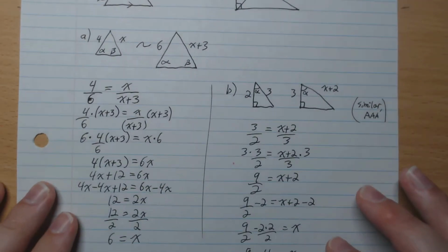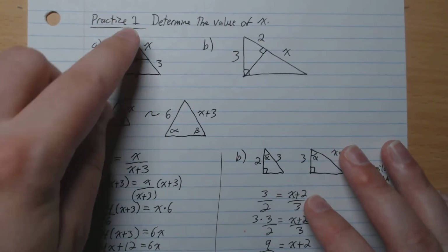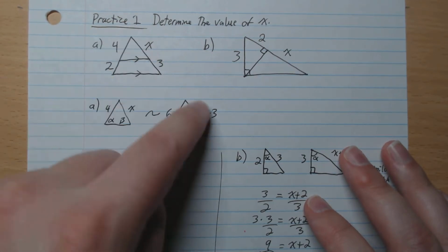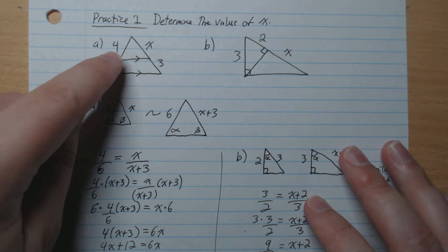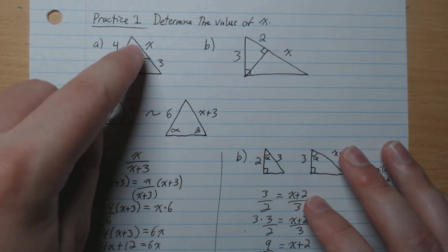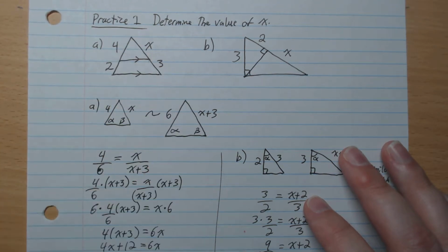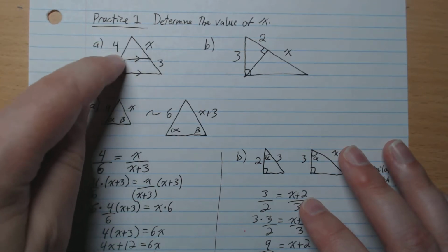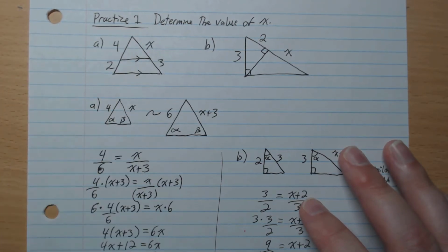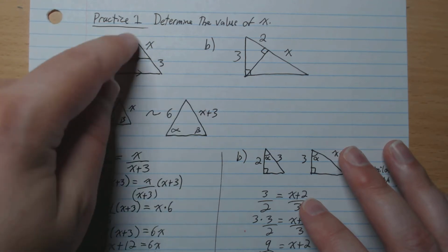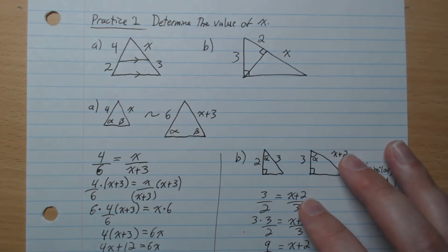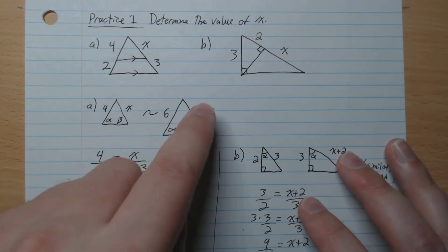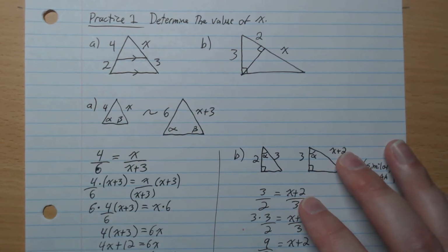Okay, we're back. So A, small triangle is 4, x, bigger triangle is 6 by x plus 3, like that. Alpha and alpha are the same. Beta and beta are the same by corresponding angles because they're parallel, like that. So we have 4 and x on our two sides, and then the bigger triangle is 6 and x plus 3. So we're going to go 4 over 6 is the same as x over x plus 3, like that.